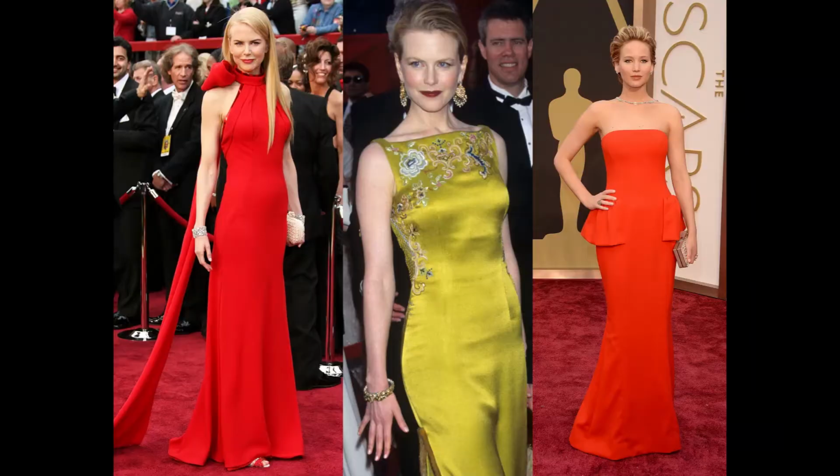So just for some examples really quick, I'm going to put some images up on the screen. The first image is of Nicole Kidman, and she's wearing Balenciaga from 2007 on the red carpet. The second image that you'll see in the middle is also Nicole Kidman on the red carpet. This one's from 1997 and it's from the Dior collection. And the final image is of Jennifer Lawrence in 2014, and she is also wearing Dior.